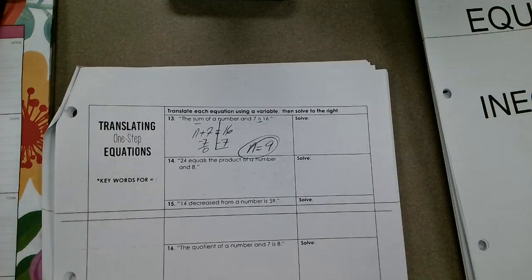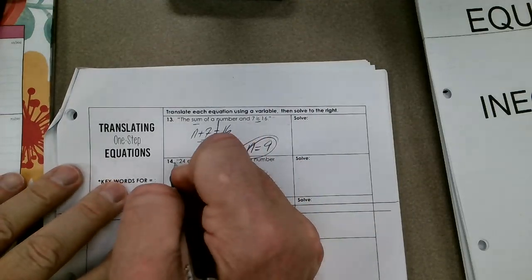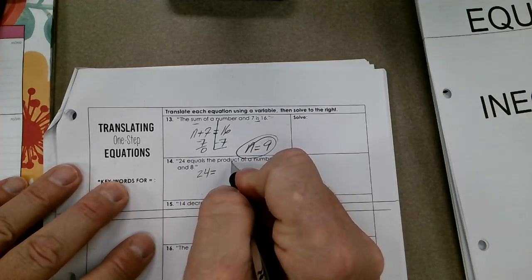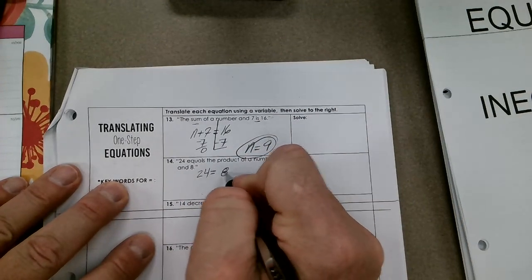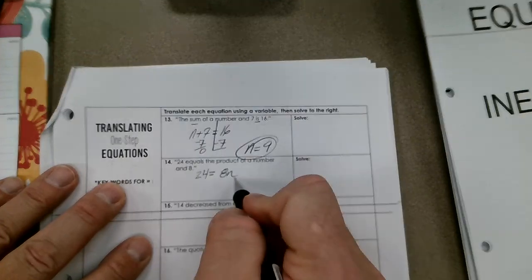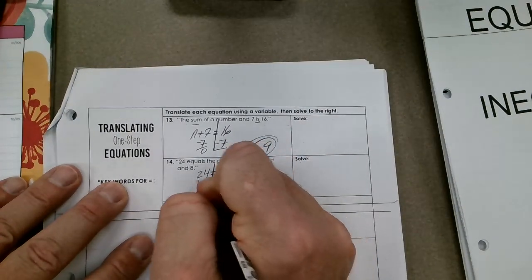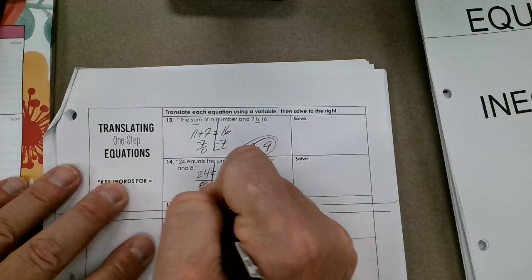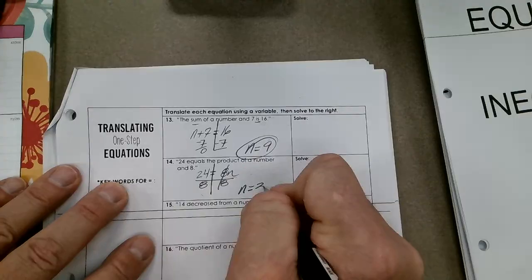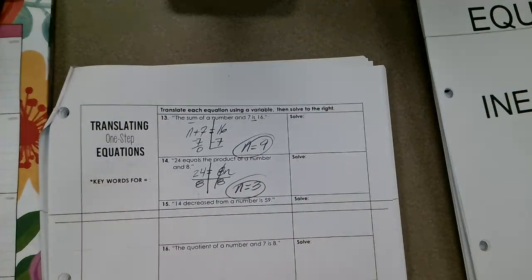24 equals the product of a number and 8. The product tells me a number and 8, so it's going to be 8n, right? Balance beam. Tee it up. Divide both sides by 8. N comes down. 24 divided by 8 is 3.